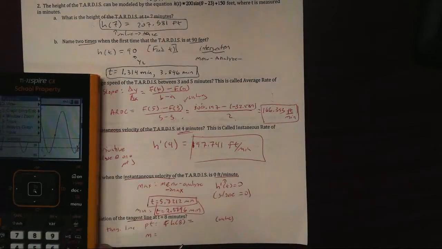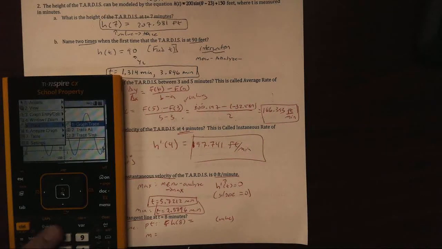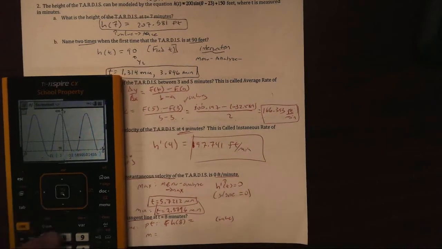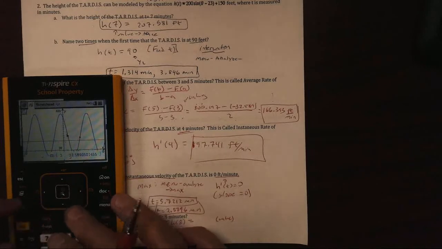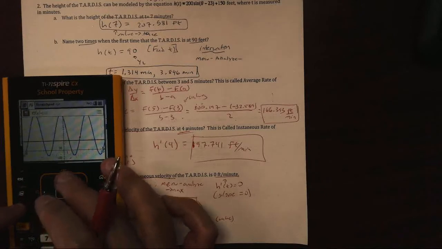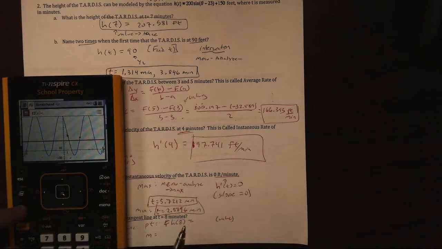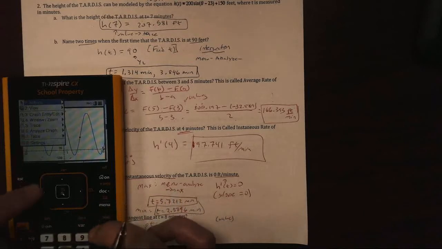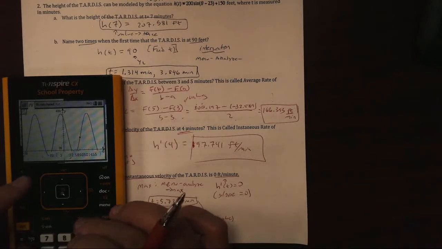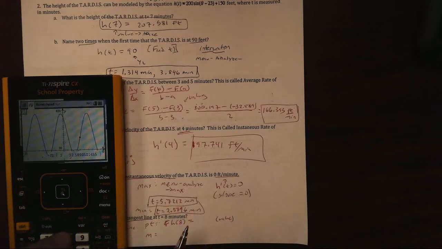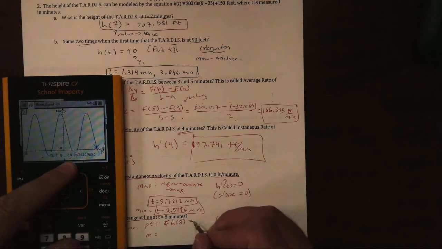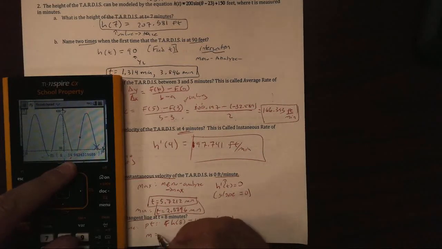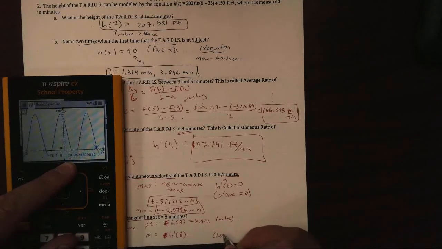If you remember to get the value, I go Menu, Trace, 5, Graph Trace, and I just type in the number. Let's get rid of this equation right here. Delete, delete, enter. There we go. Now go Menu, Trace, Graph Trace, and I just type in the number 8. There it is. X is equal to 8 down there. Press enter, and it gives me 19.942. To get the slope, that's our derivative, h prime of 8.